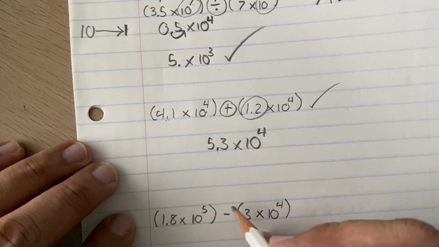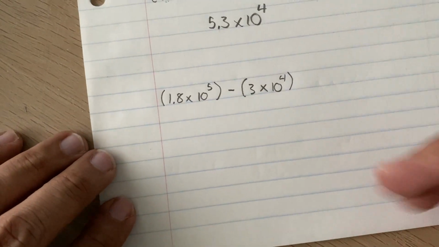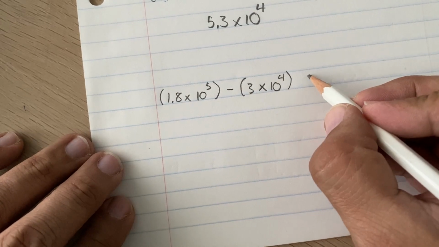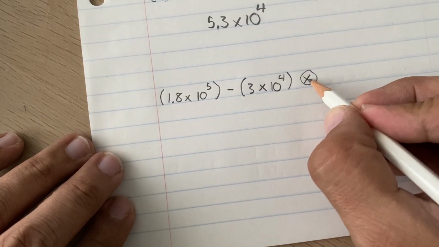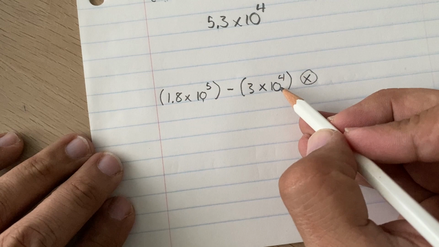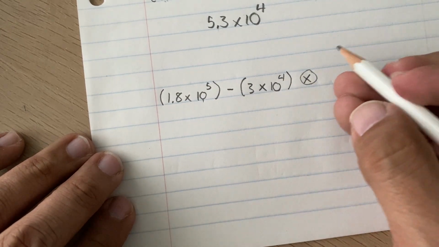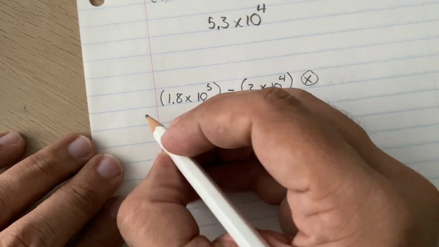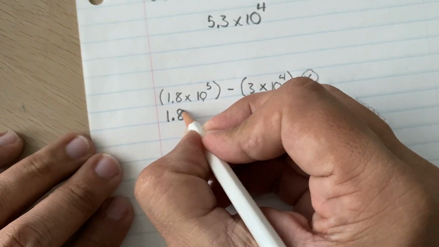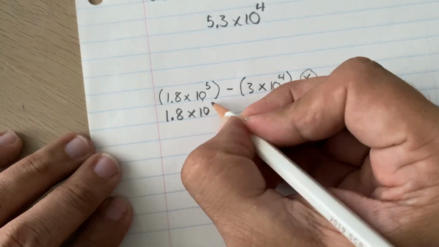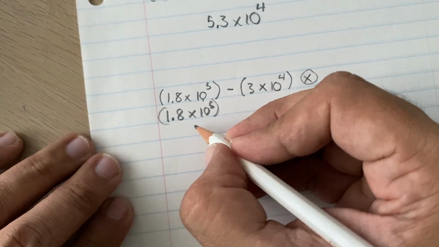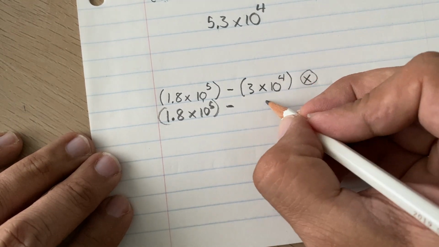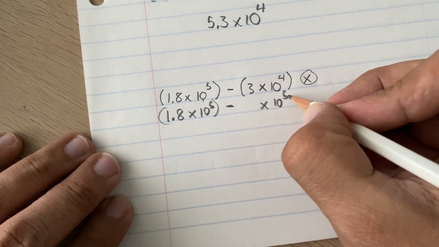So let's do the final one now. This is going to have a couple extra steps. Why? I'm subtracting, but it doesn't meet the first requirement. This has to be the same as this. So the rule is you always make the smaller one meet the larger one. So we're going to write 1.8 times 10 to the 5, because nothing is changing on the left, but the right is going to change. I have to make this number into a 5.